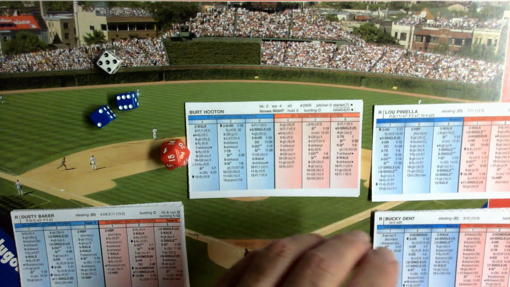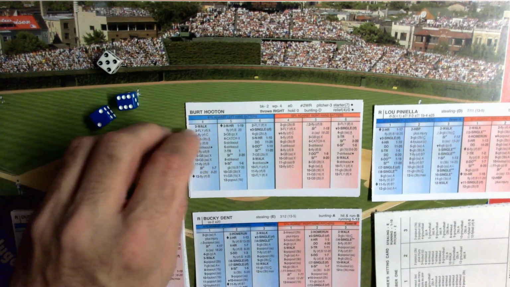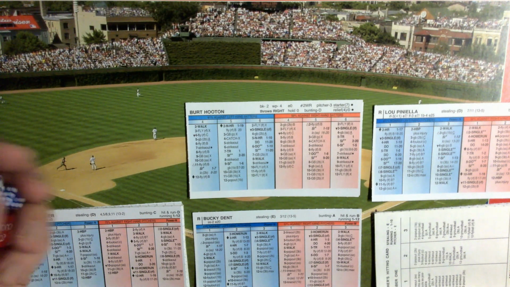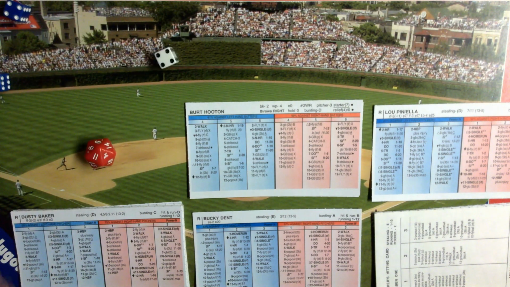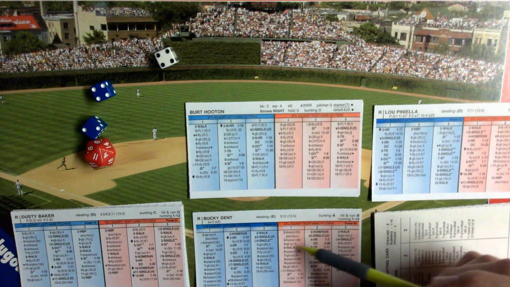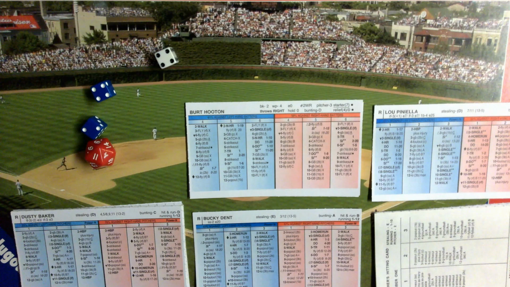So we've got the shortstop Bucky Dent up next. Dent's had a heck of a tough time this series. He remains hitless. He's due though. 4 and a 6 against a right-handed pitcher, and with a right-handed batter. Excuse me. 4 and a 6 is a ground ball, third base B. So that's going to get our runner over.